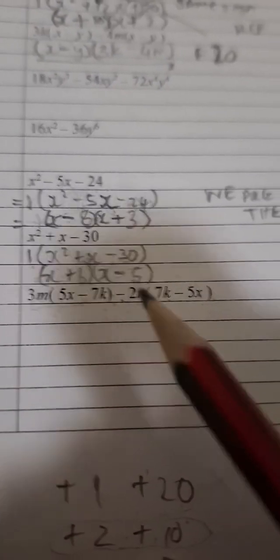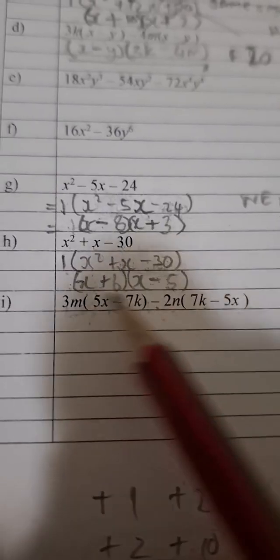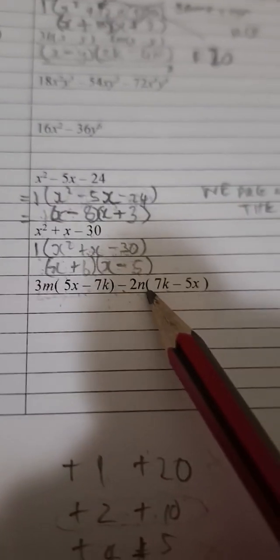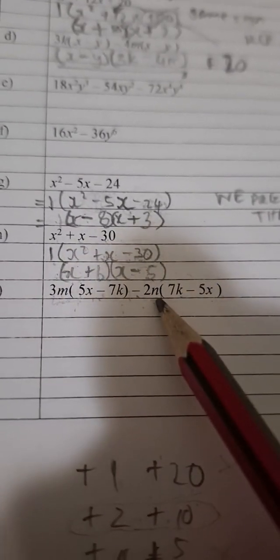Number. Highest common factor, what is the highest common factor number that we have between 3 and 2? It is 1. Highest common factor letter, the M and the N. Which one is the highest common factor between M and N? Guys, there is no common variable, so we don't have a common letter.